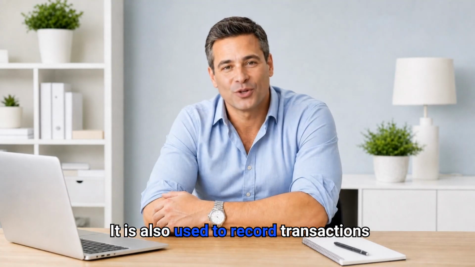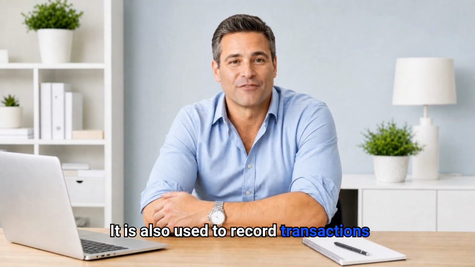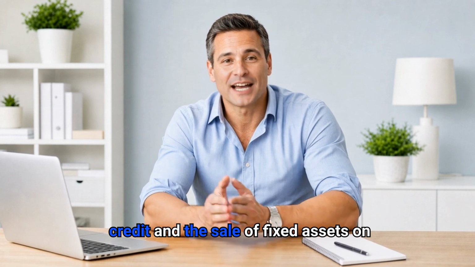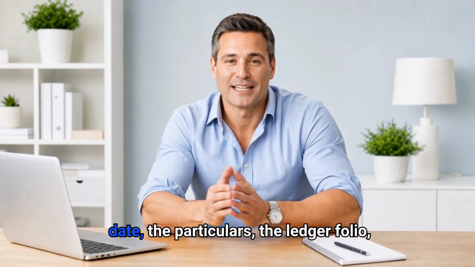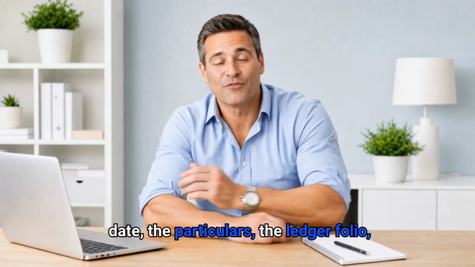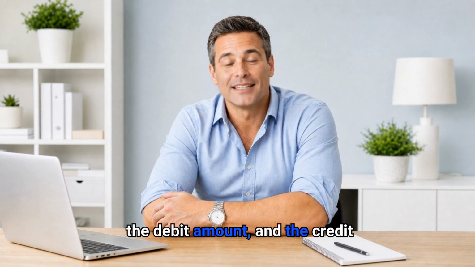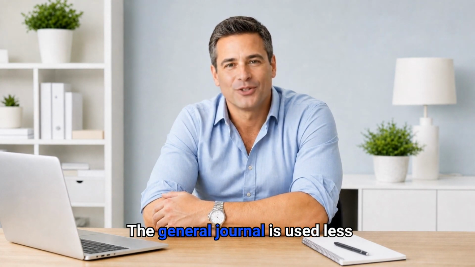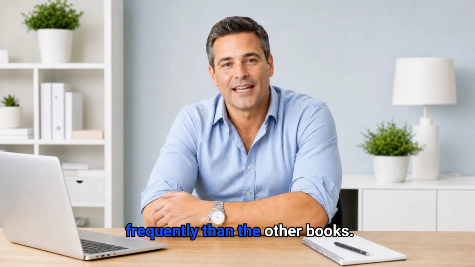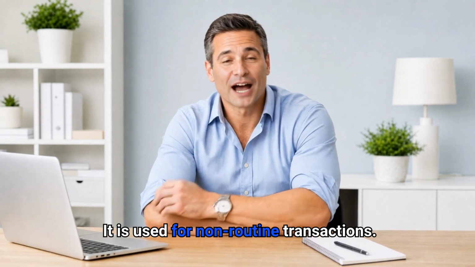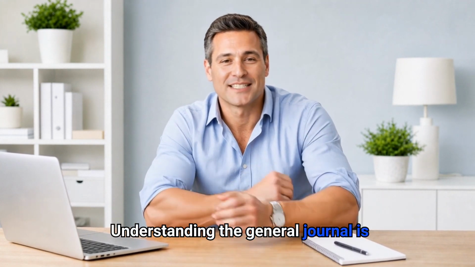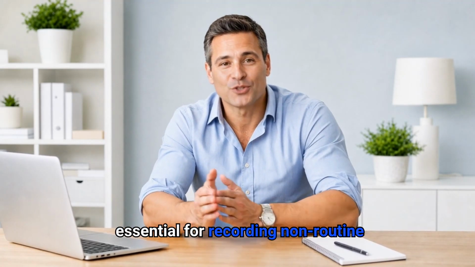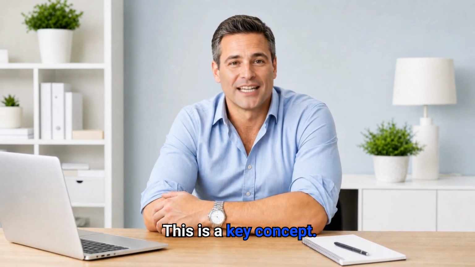It is also used to record transactions like the purchase of fixed assets on credit and the sale of fixed assets on credit. The general journal has columns for the date, the particulars, the ledger folio, the debit amount, and the credit amount. The general journal is used less frequently than the other books. It is used for non-routine transactions. Understanding the general journal is essential for recording non-routine transactions. This is a key concept.